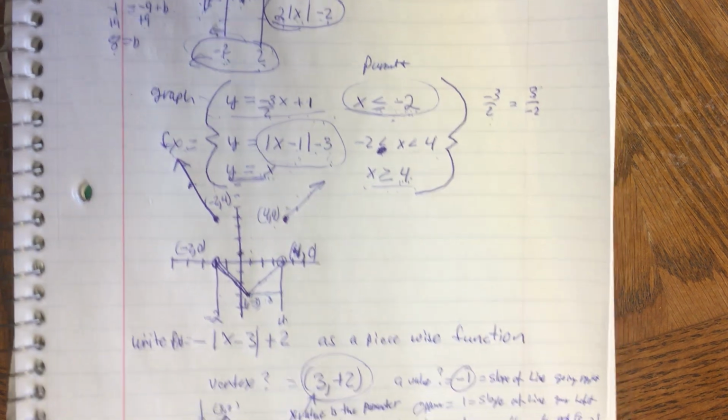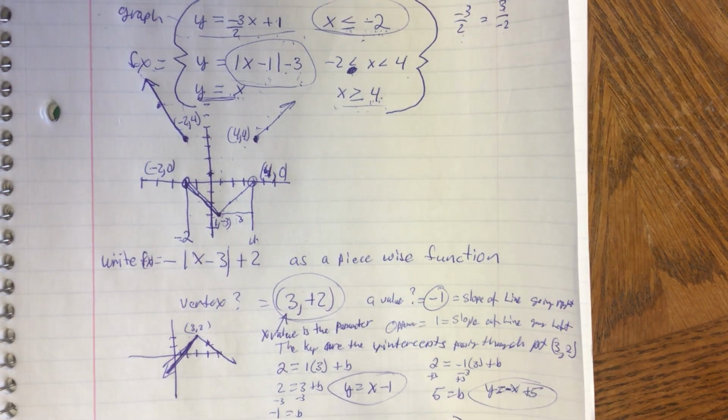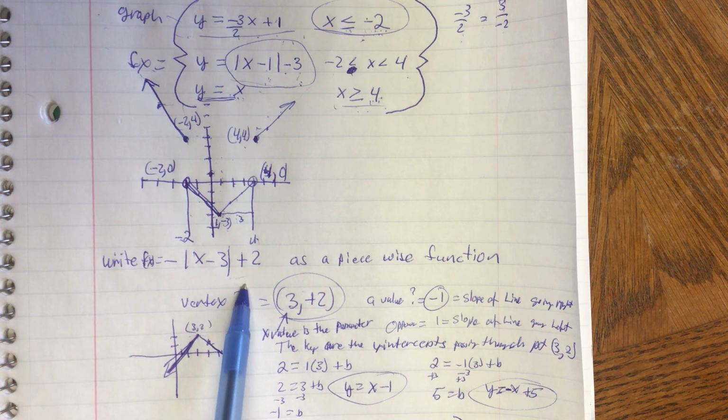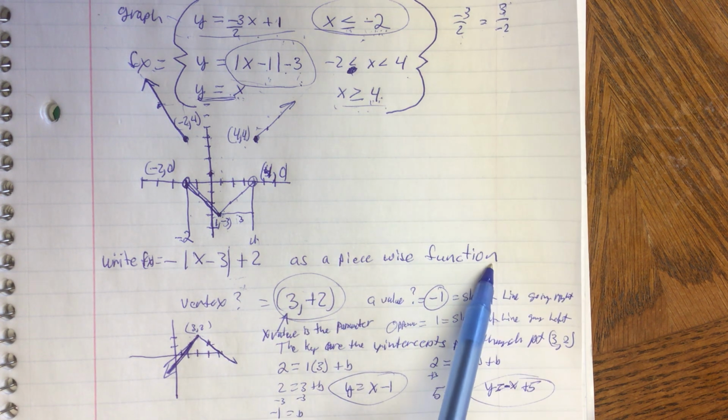Now the last part will have you start with the absolute value function, my bad, and write it as a piecewise function.